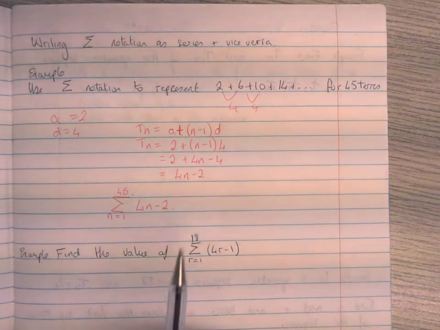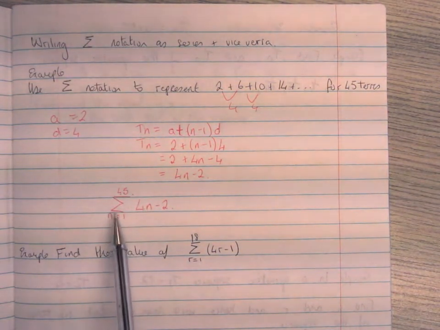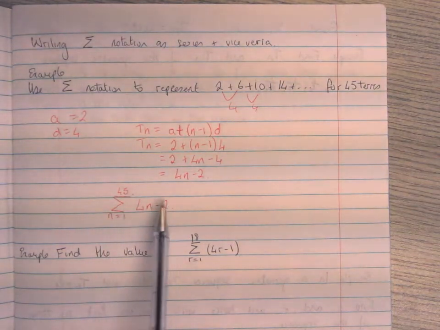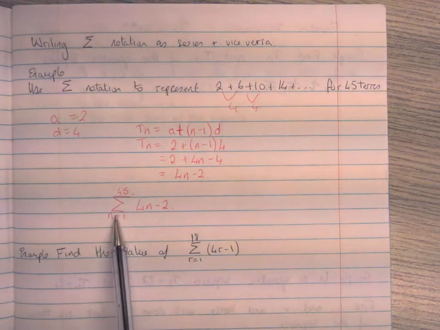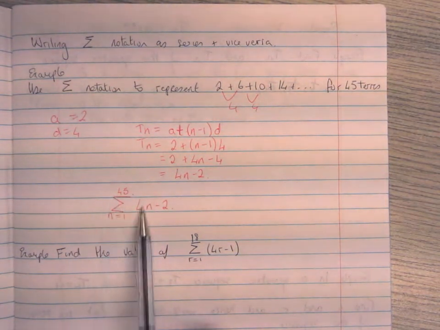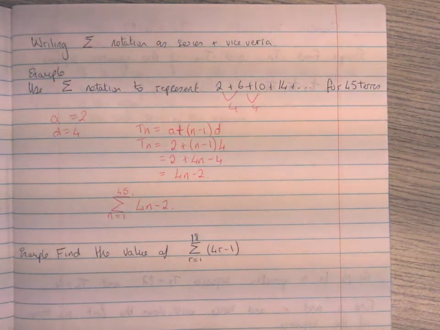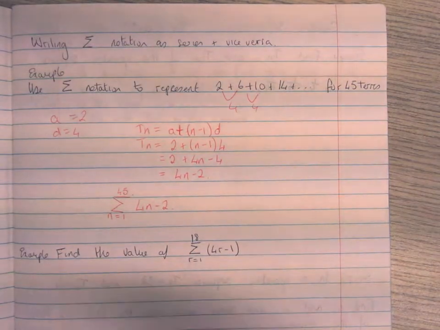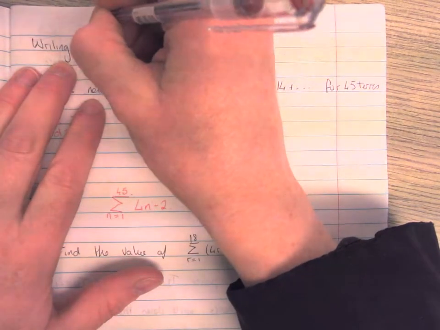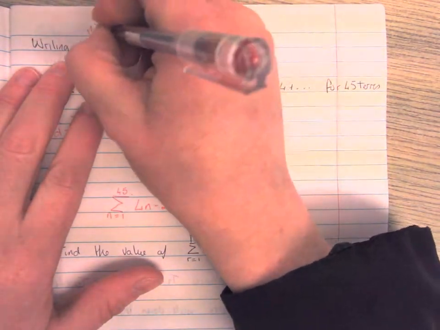Okay, so what that means is that I'd put in n for 1, and this means sum, and then I'd add it to n with 2, and I'd add it to n with 3, all the way up to n with 45. Does that make sense to everybody? So this symbol means sum of. Okay?